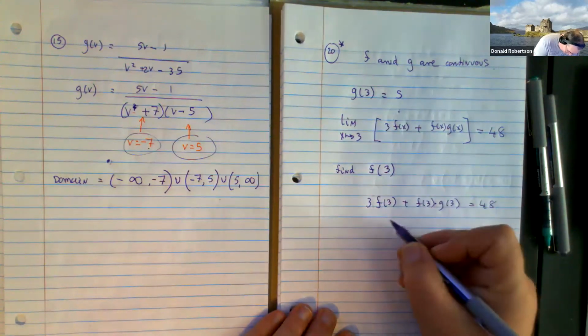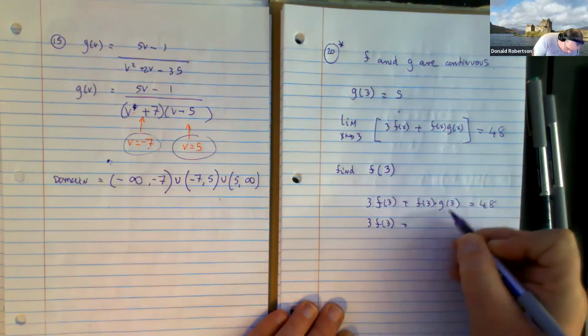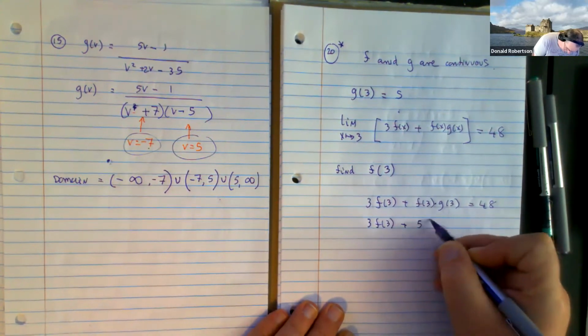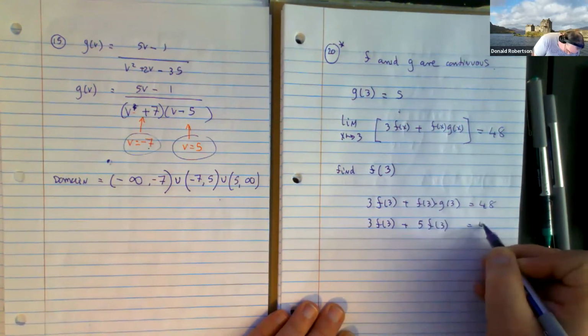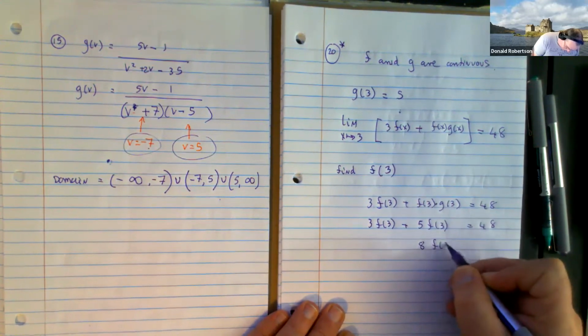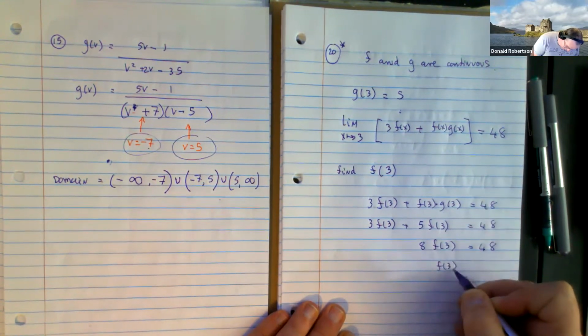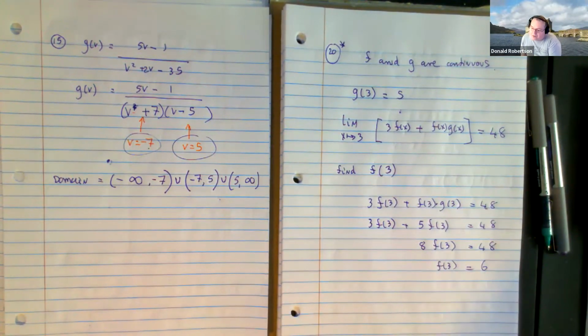And I now have 3 times f of 3 plus, g of 3 is 5, so 5 times f of 3, is 48. That makes 8 times f of 3 equal to 48. And so to find f of 3, divide both sides by 8. And there's your answer. So do you see, it wasn't really that hard. It was just trying to understand what they're telling you.